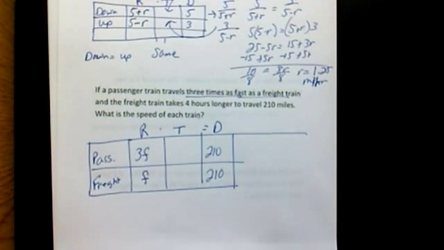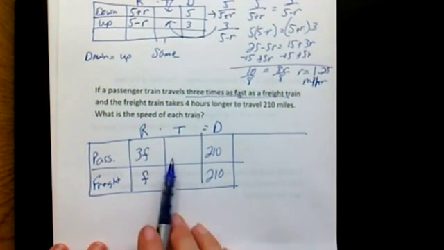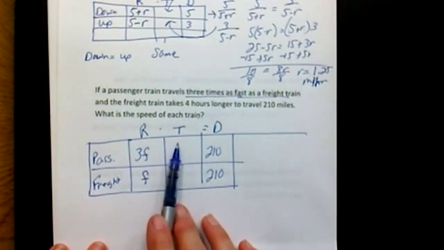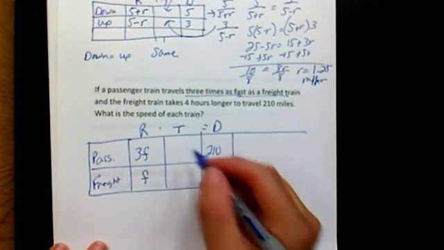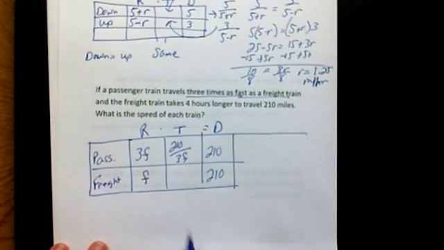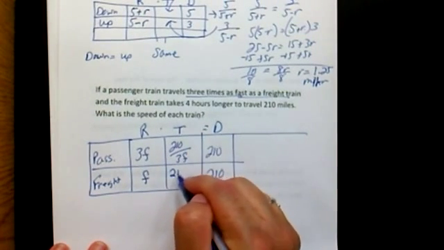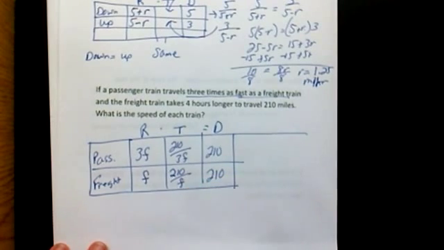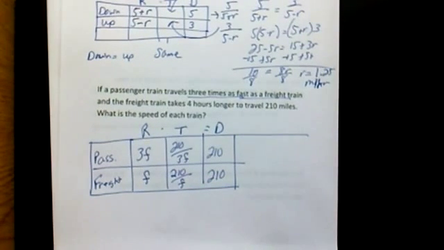And that's where this gets a little bit trickier, because the time here for the passenger train is 210 divided by 3f. The time for the freight train is 210 divided by f. But our problem is this 4 hours longer.